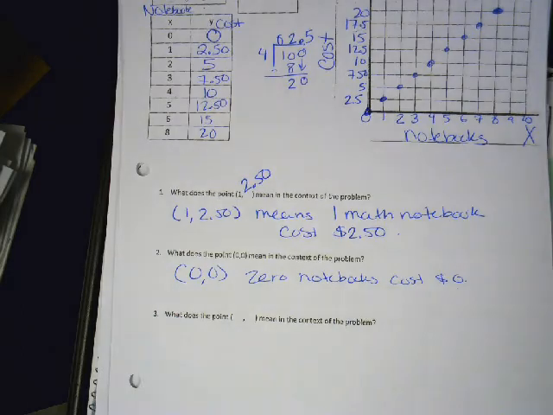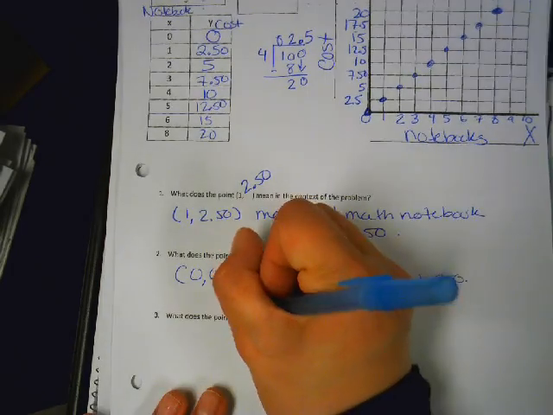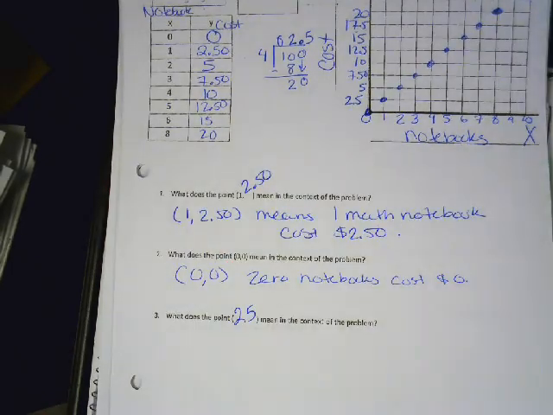Let's see, what point do I want? 6, 15. No, I keep picking 6, huh? 2, 5.